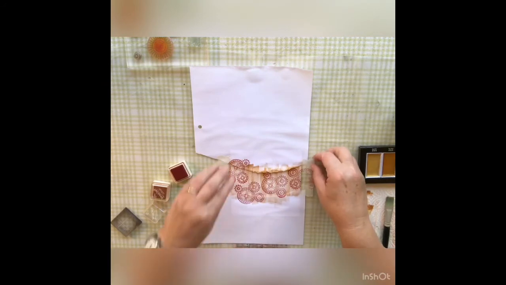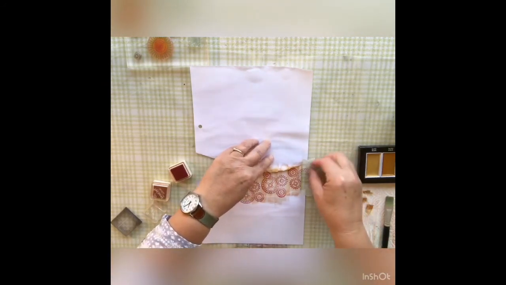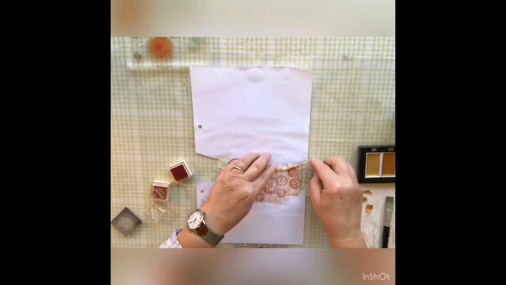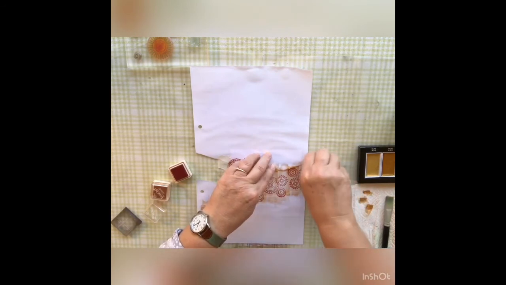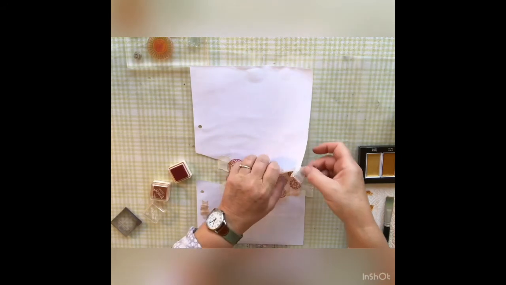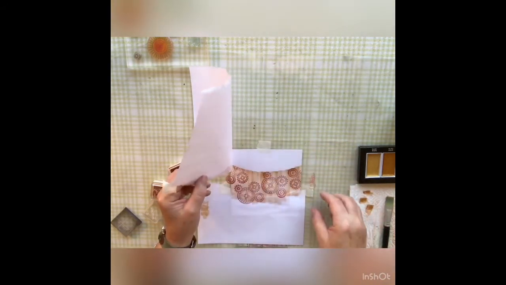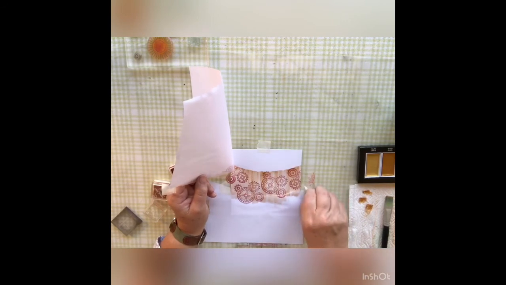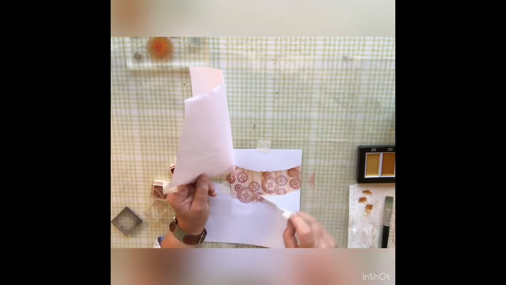And I'm going to peel that mask off now just to see, do we need to fill this gap in here, or is it looking perfectly fine just as it is? So if we peel both sides off, top and bottom, you can see that lovely effect there.